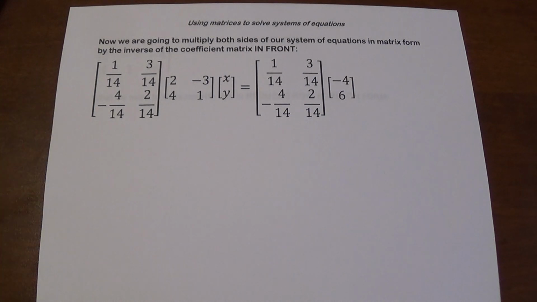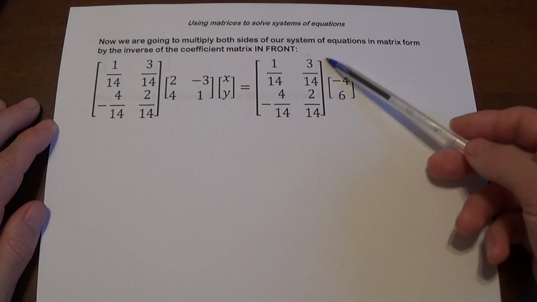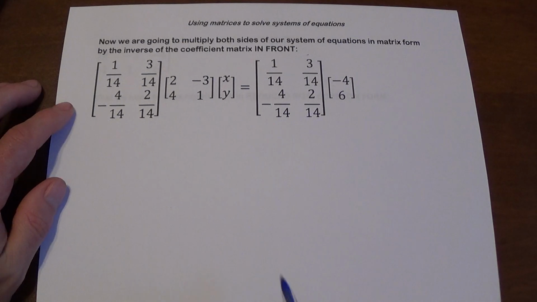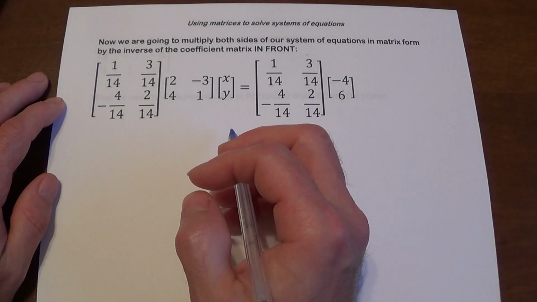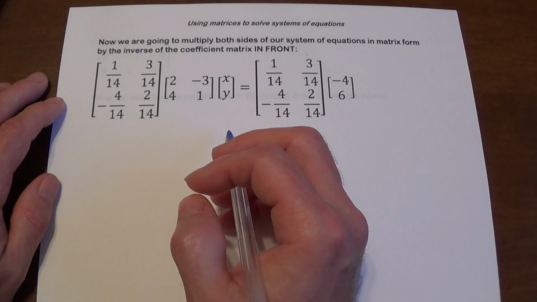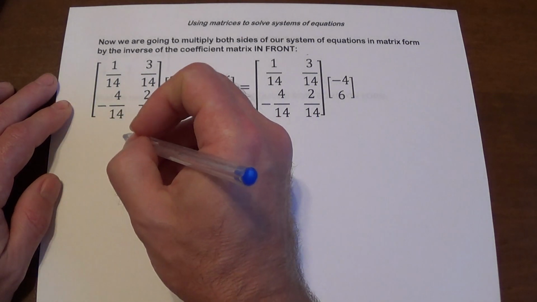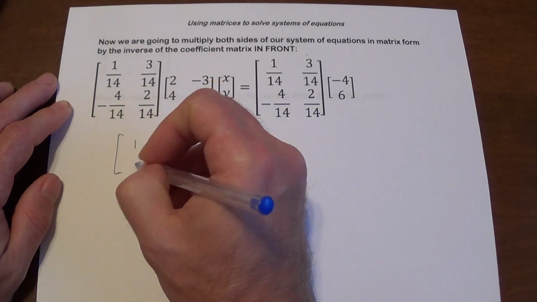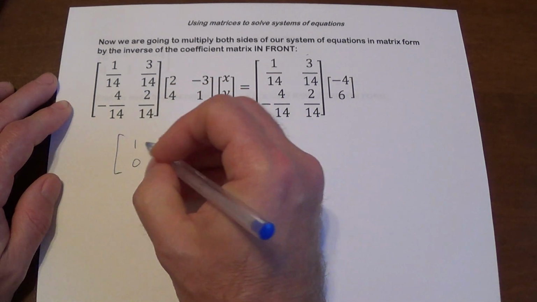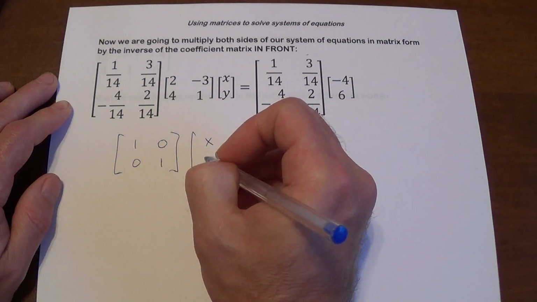So here's what we do next. Multiply the equation in matrix form in front by the inverse. It has to be done in front because that's the only way it's going to be possible to do for this side. So here we're assuming that you know some basic operations with matrices. When you multiply a matrix by its inverse, you are always going to get the identity matrix, which is this. You are going to keep x and y.